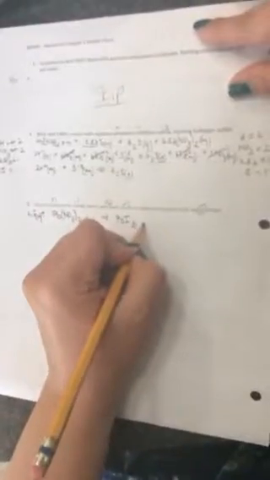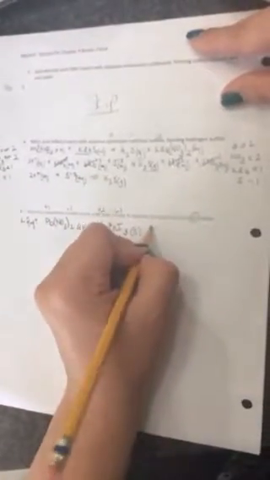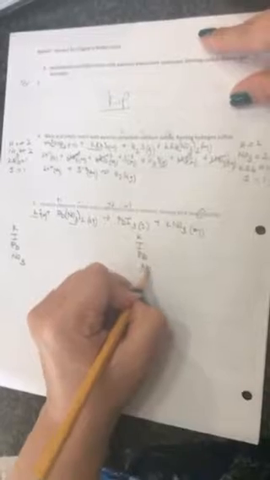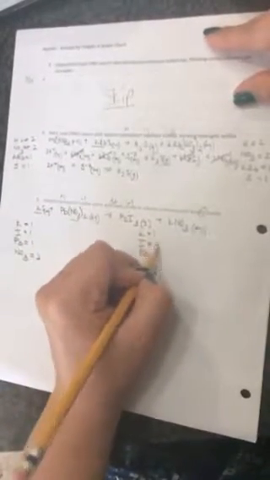Forming lead iodide, so Pb, and it's giving up 2, so I needs to have 2, and solid, so that's back to precipitate, plus something else. What do we need? We need a K and an NO3. KNO3, aqueous. So balancing, we've got KI, Pb(NO3)2, PbI2, KNO3.